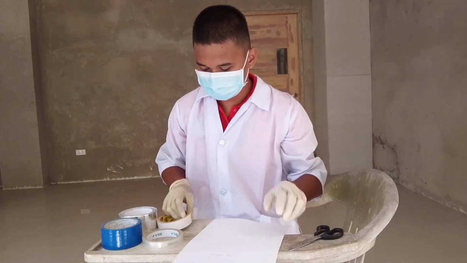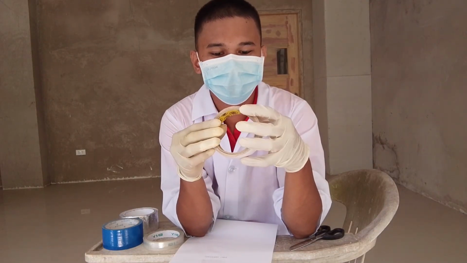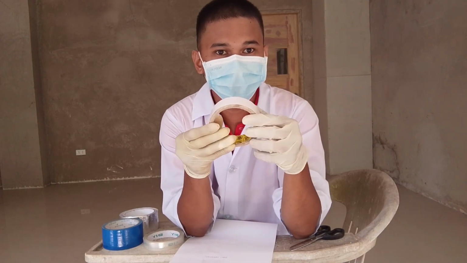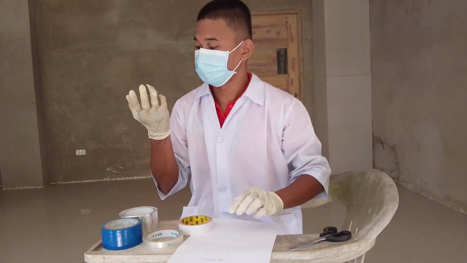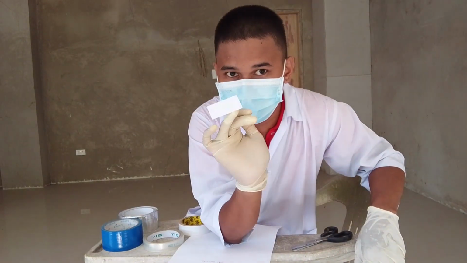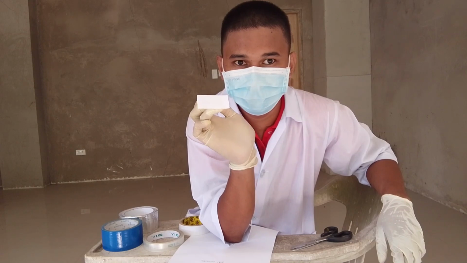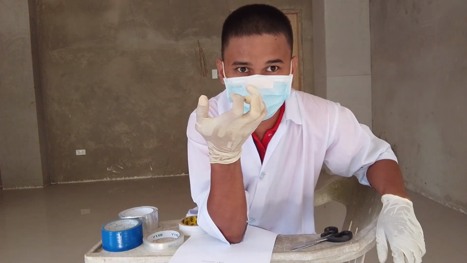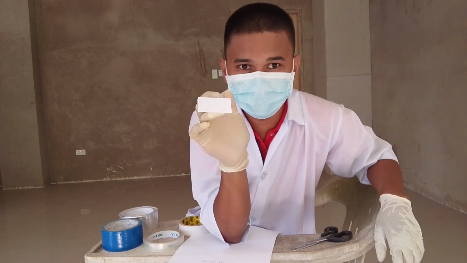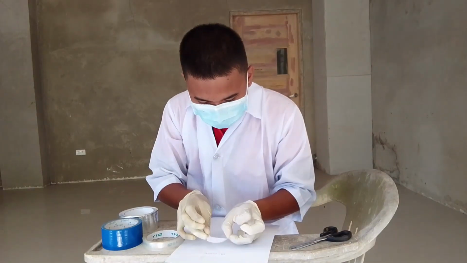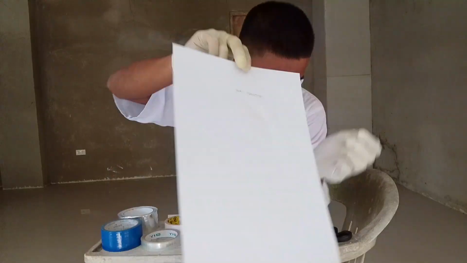I will now proceed to the next tape, which is the double-sided tape. The double-sided tape is also an adhesive tape, and it is commonly used for crafting, bonding things together, and mounting objects on the wall. I will now get a sample. I have here the sample. The size of this is 1 by 3 inches. The color of the double-sided tape is white, but the adhesive is transparent. The edge characteristic of the double-sided tape is flat also. I will now put the sample here. Now I will label it.